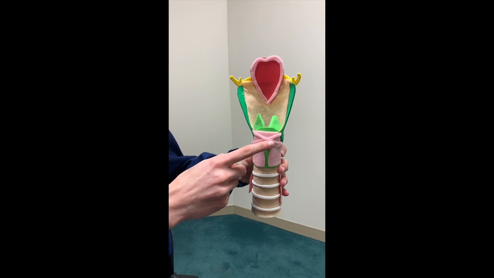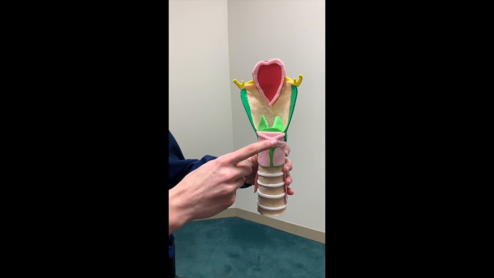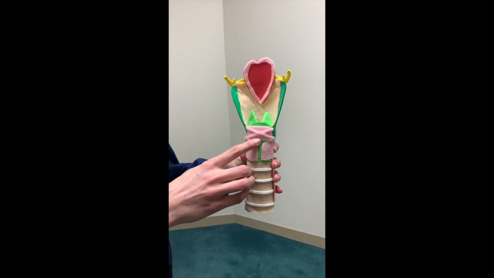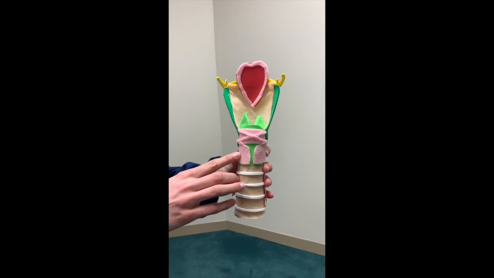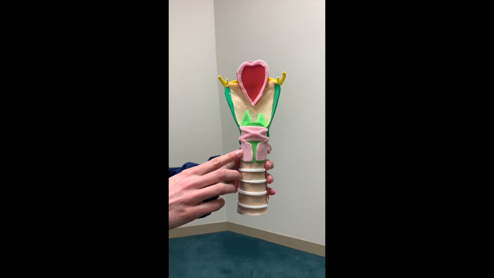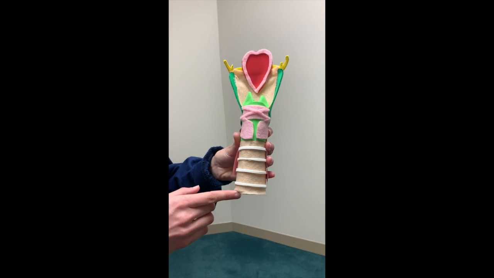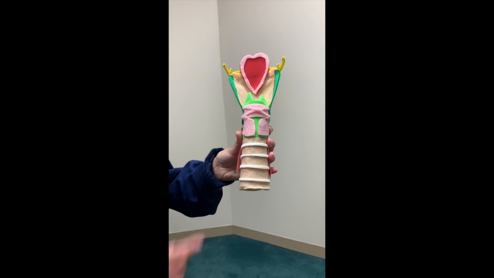The ones that cross over are the oblique arytenoid muscles. Underneath that is the transverse arytenoid muscle. And then here we have the posterior cricoarytenoid muscle. And then below all of that we have the trachea, and on that we have the tracheal rings.